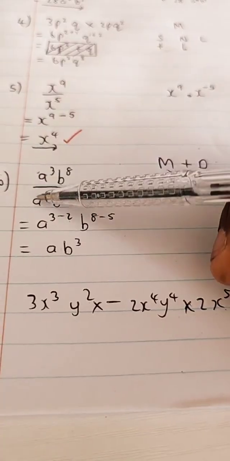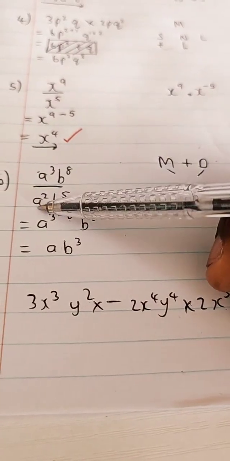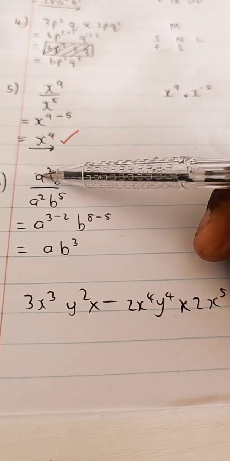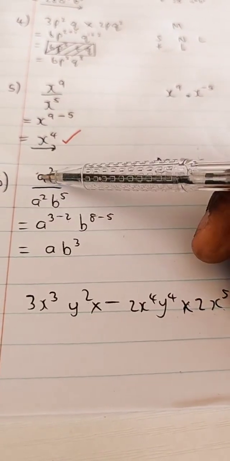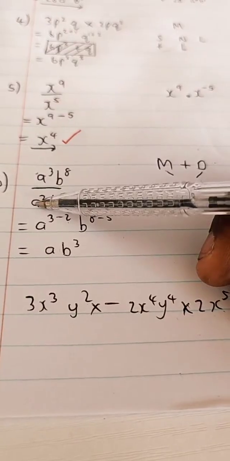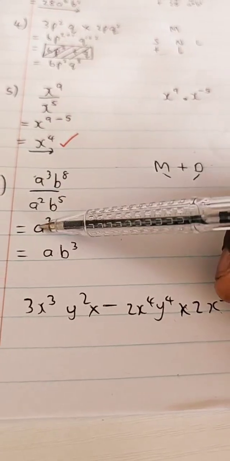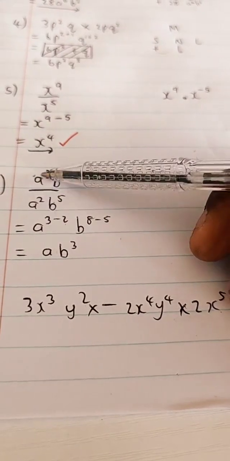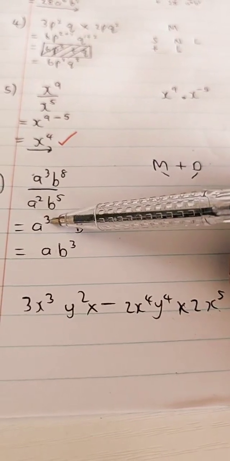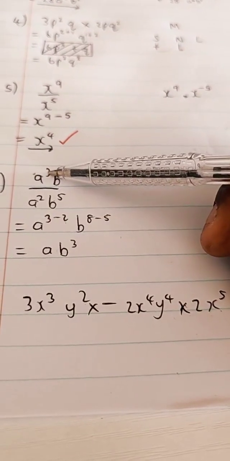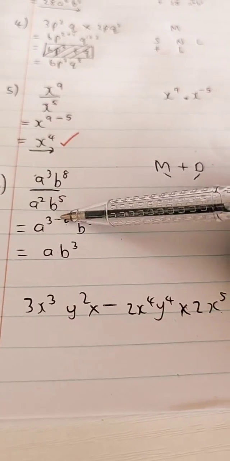So then we look at the same bases. A to the power 3 and a to the power 2 are same bases. We are dividing. The relationship between a and this a squared is one of division. So what do we do when we are dividing same bases? We keep the base a because it is the same. We subtract the exponents, 3 minus 2.